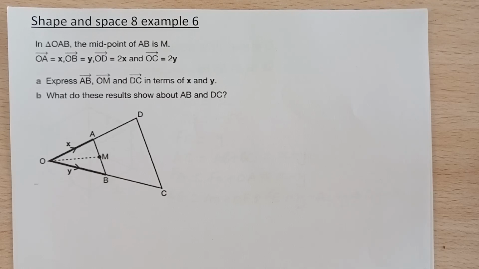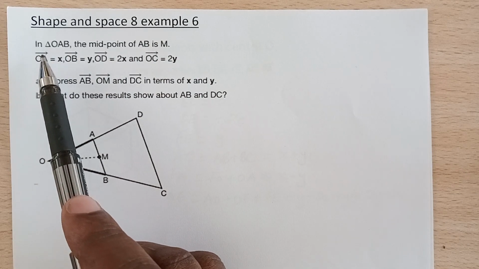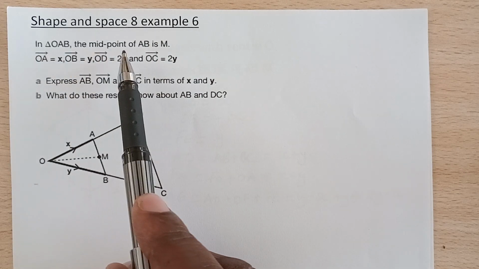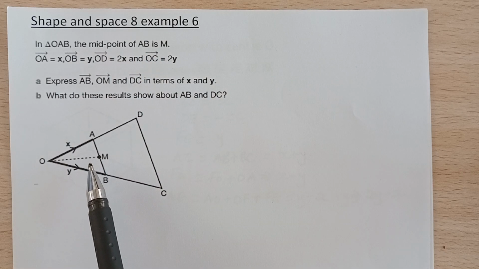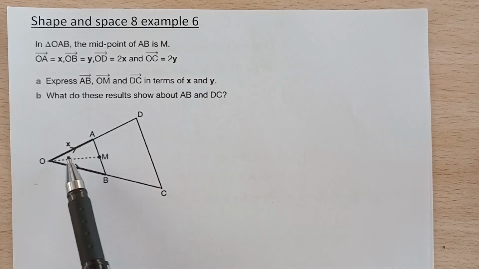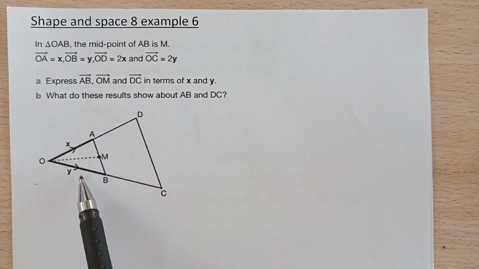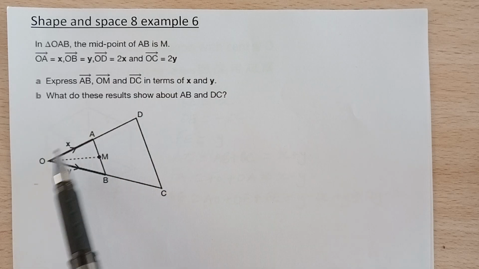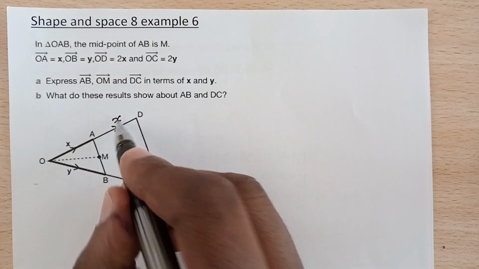And in this video I want us to explain example 6 in shape and space 8, whereby we have in triangle OAB, the midpoint of AB is M. OA is x, OB is y, and OD is 2x, so it means even this part is just x.